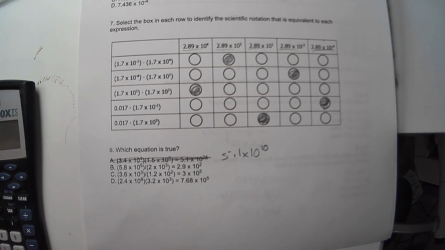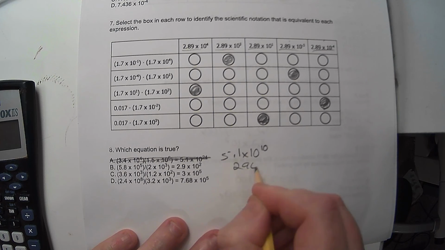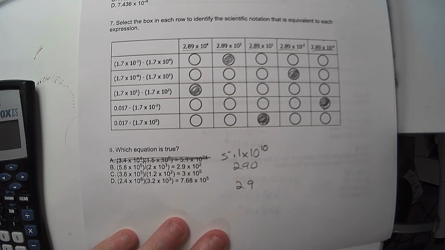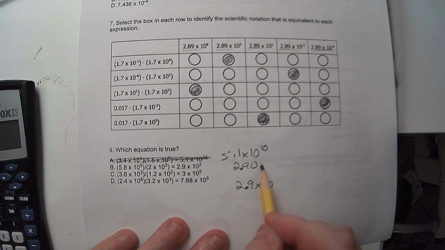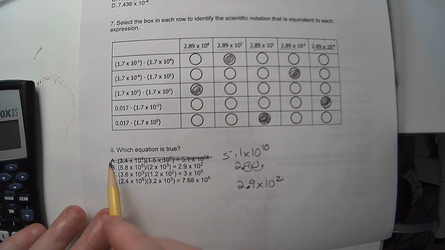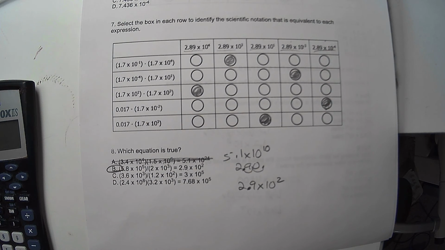Alright, let's try the next one. We've got parentheses 5.8 times 10 raised to the 5th divided by parentheses 2 times 10 raised to the 3rd. Hit enter. We've got 290. So this could work. We got a 2.9, 290. This one to change over, write down all my numbers that are not a 0. Have one number to the left of the decimal, throw in my times 10, and then how far do I have to move it to go from there, 1, 2, to there. So 10 squared, so B, that's going to be the chosen answer.